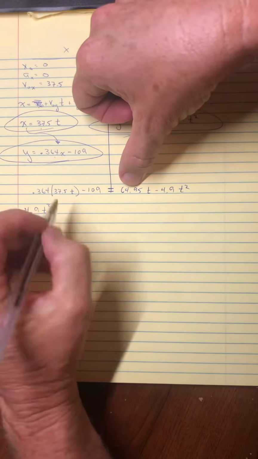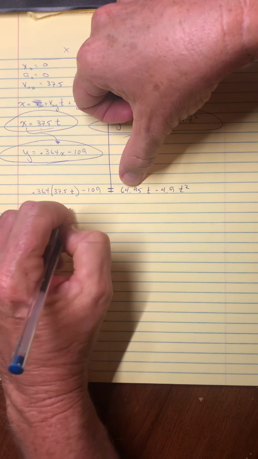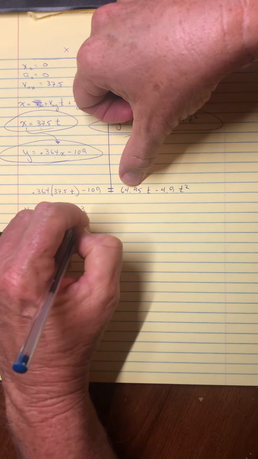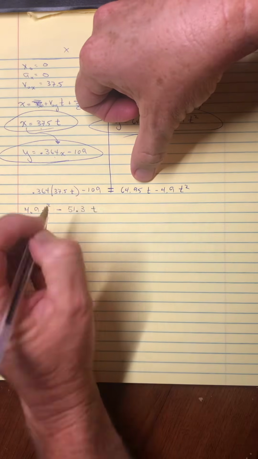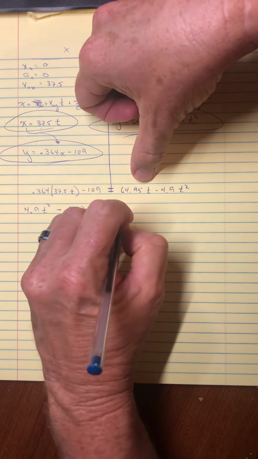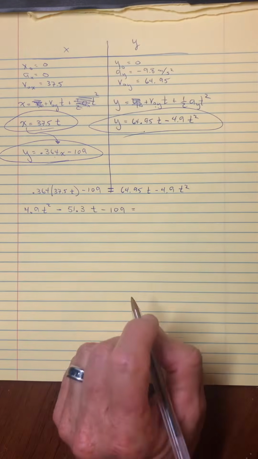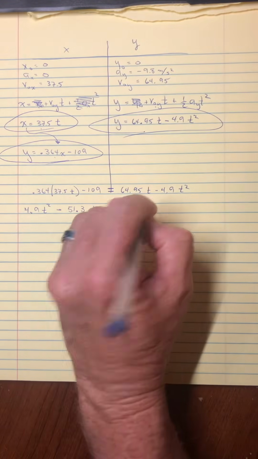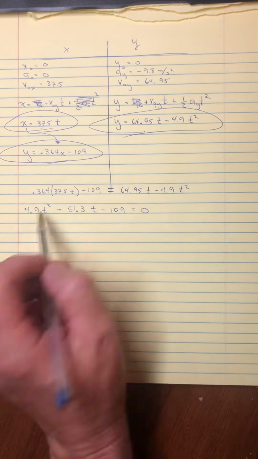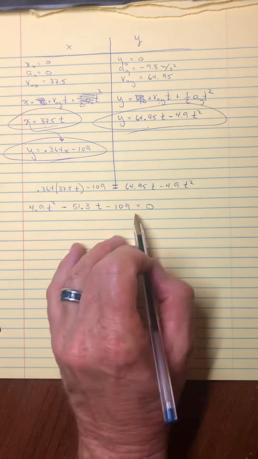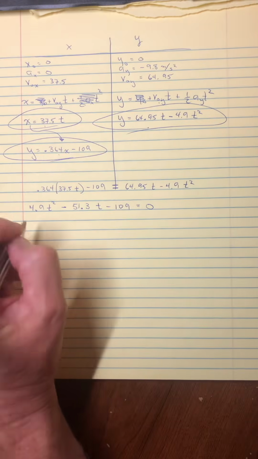Okay, so minus 51.3 t minus 109. That then equals 0. So that's the only constant. Put those two together and over to here. All right. So there is my quadratic equation.